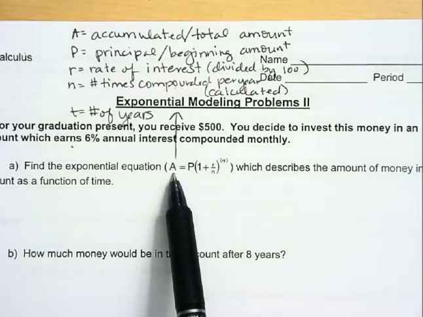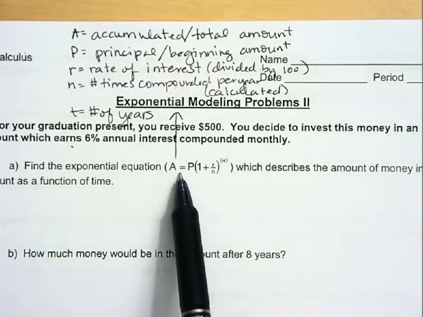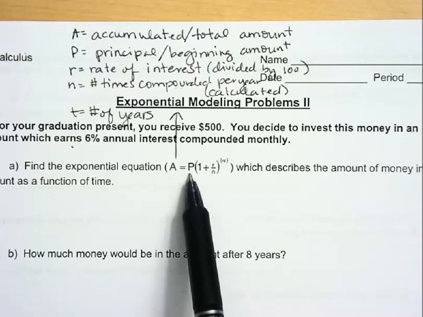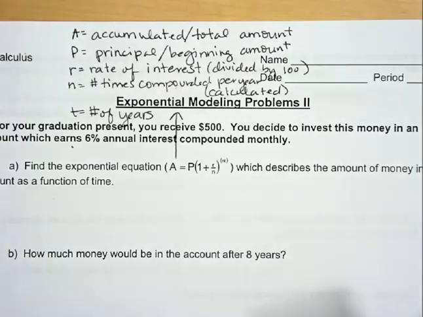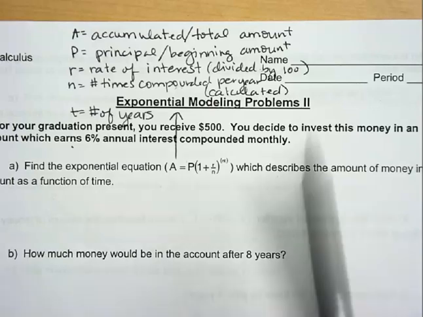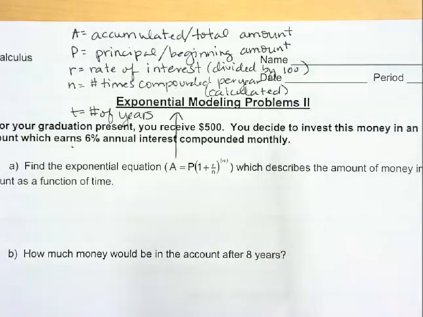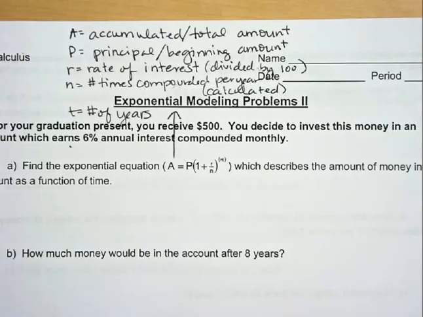The A is for accumulated or total amount of money in an account. P is for the principal or beginning amount of money. R is for the rate of interest. And remember, that's usually given as a percentage. So if you had 7%, before we can do math on it, we would want to divide it by 100 and move the decimal 2 places to the left.